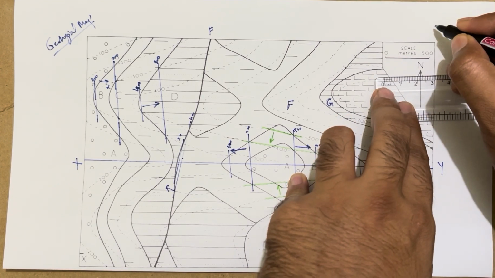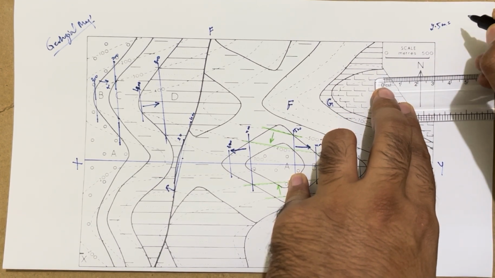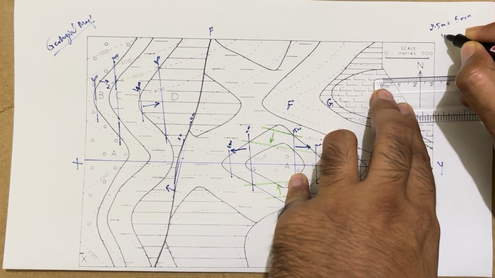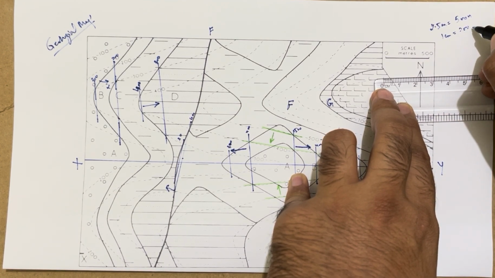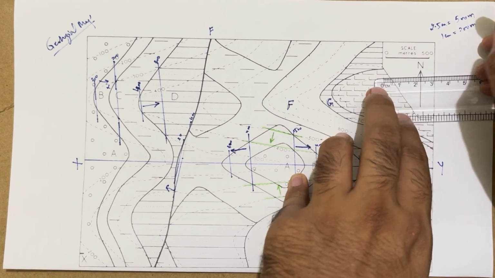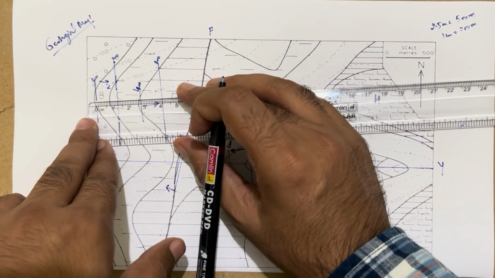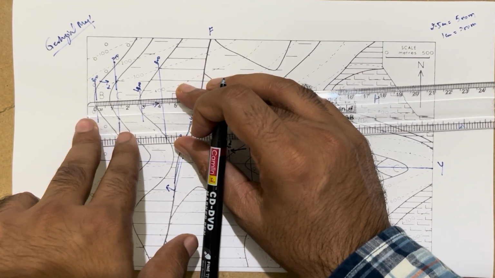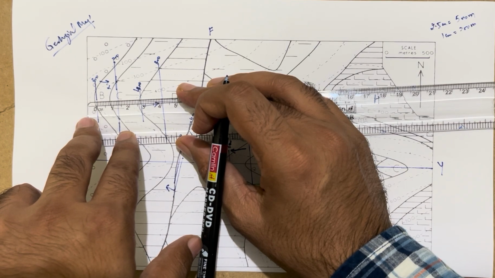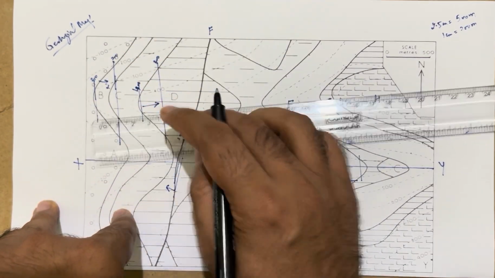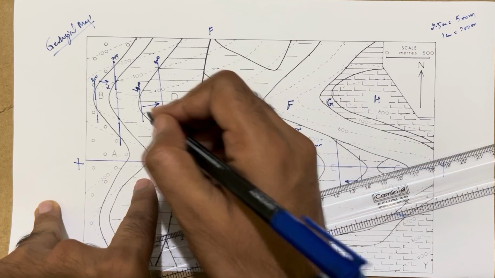So it is 2.5 centimeter and it is equal to 500 meter, and 1 centimeter means it is equal to 200 meter. So in this way we can calculate this distance. This is approximately 1.3. This distance everywhere I'm getting 1.3, okay.